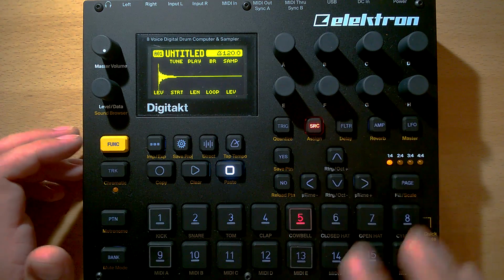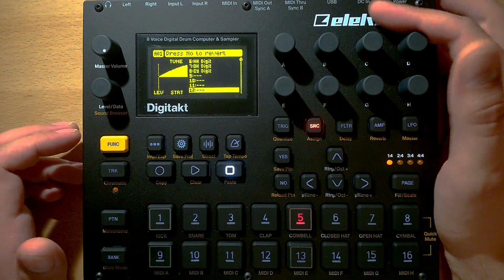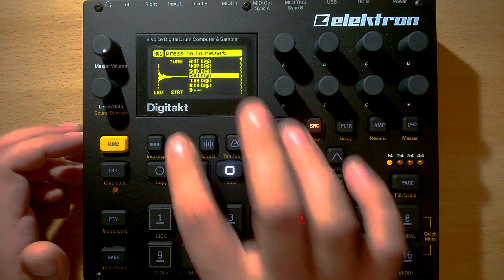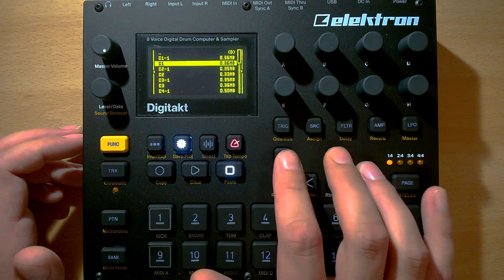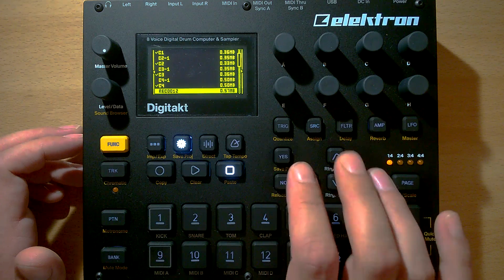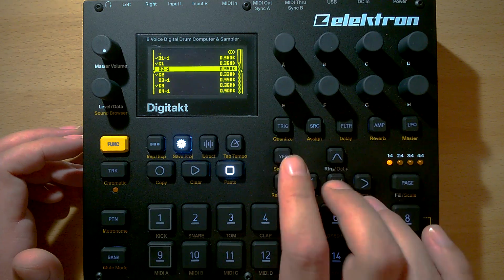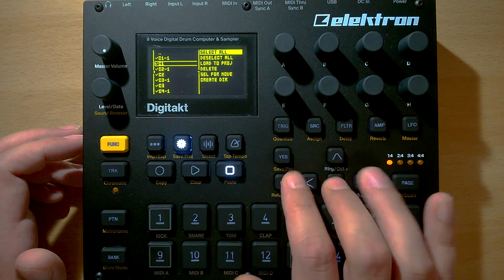So let's quickly go in and use these chords right here. First let's load it. I quickly load C1, which is our basic chord, and let's load these additional things as well.